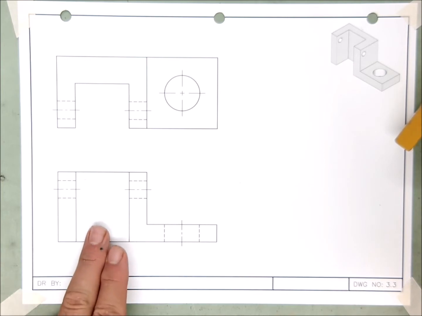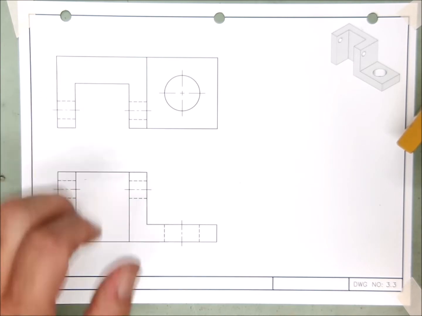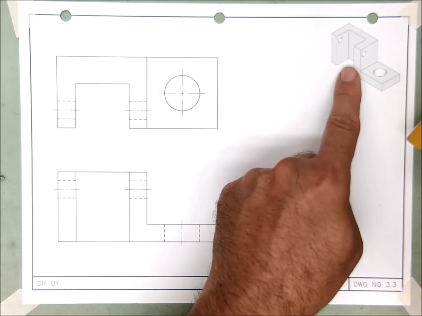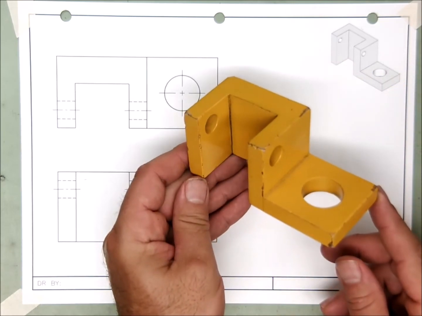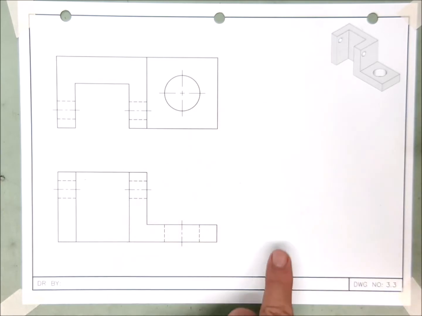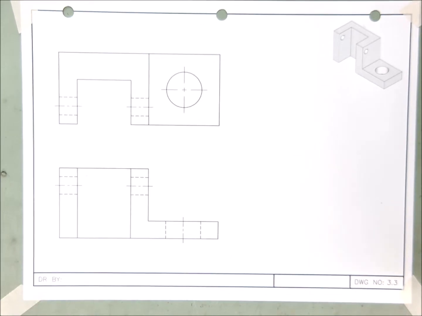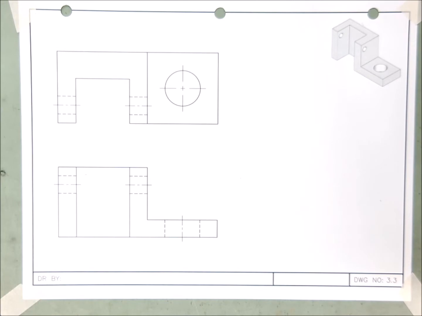We have the front view complete, we have the top view complete. We even have a little pictorial drawing here that shows you the object as if it was held in front of you in 3D. What we're missing is one of the views. We're missing the side view. And what I want to do is talk to you about setting this drawing up and the rest of the drawings in this sequence that are just like this, where there's a missing view.